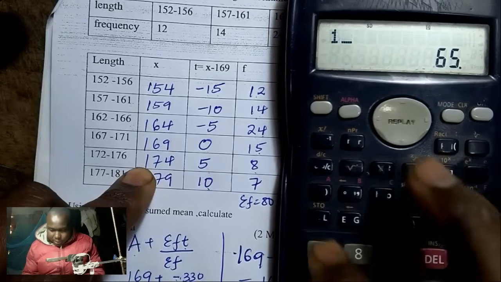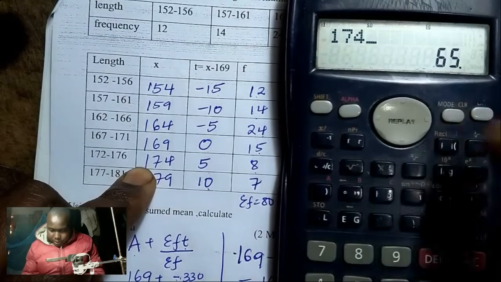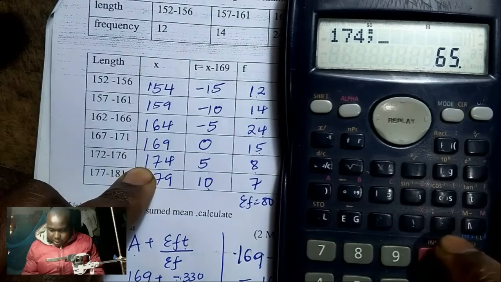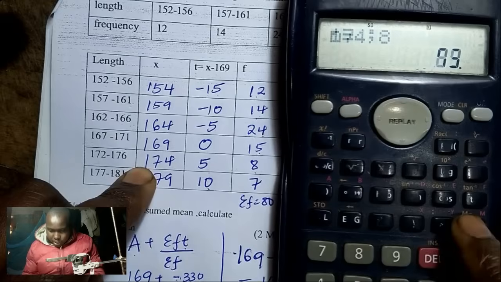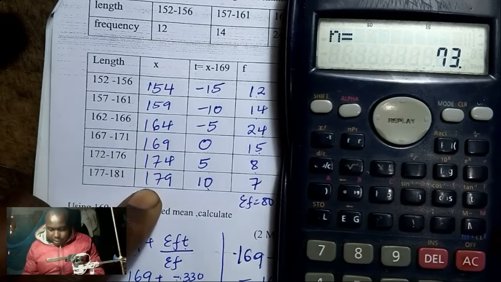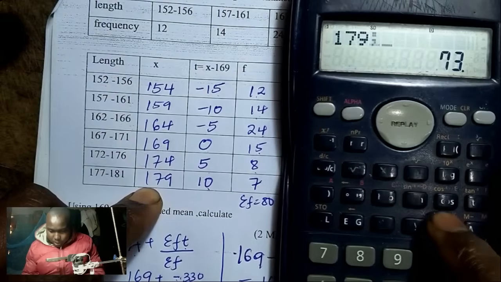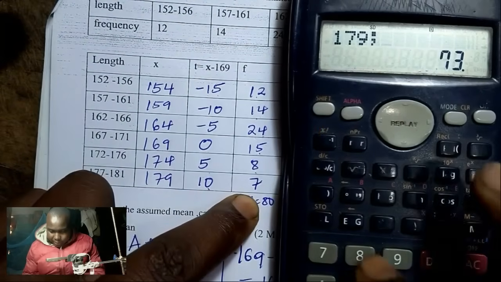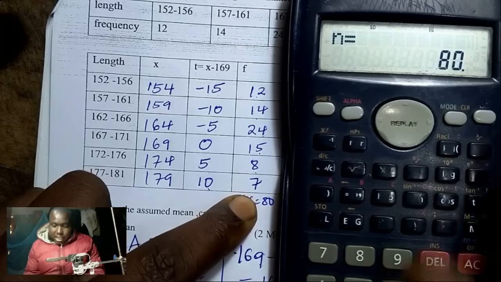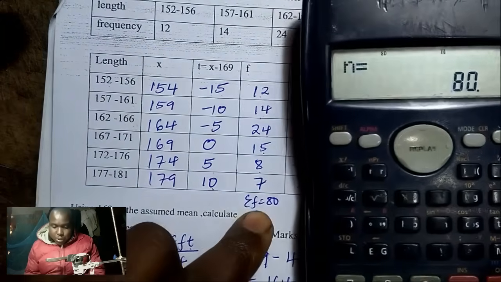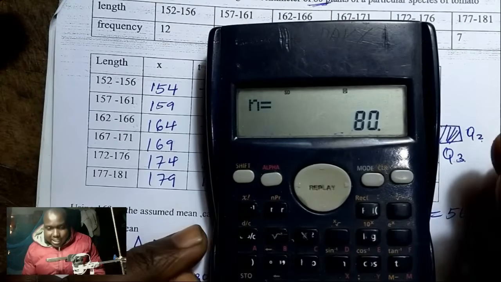Next is 174. Shift, comma, this comma here, and then the frequency is 8. You add it to the memory. Then lastly is 179. Shift, comma, the frequency is 7. You add it to the memory. After finishing, the total frequency should be 80. It should match. That means you have entered the correct data.